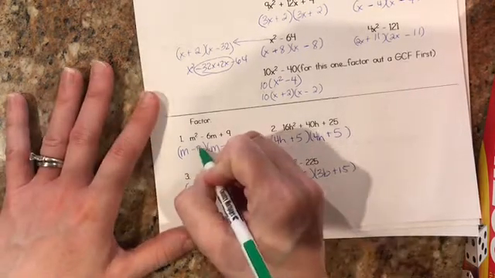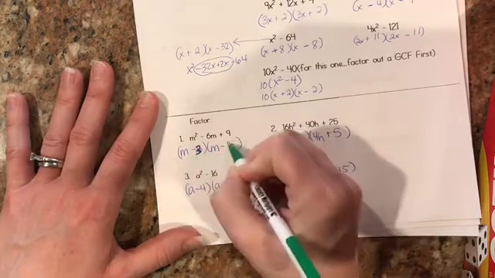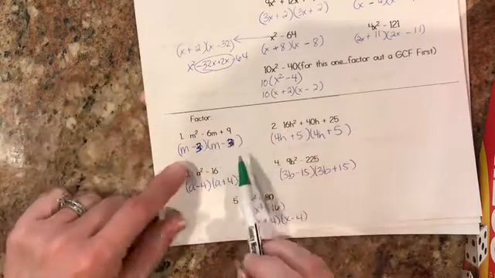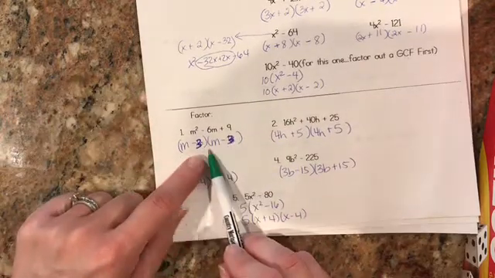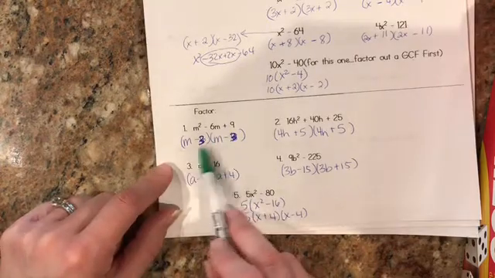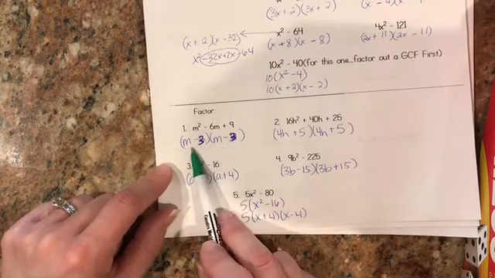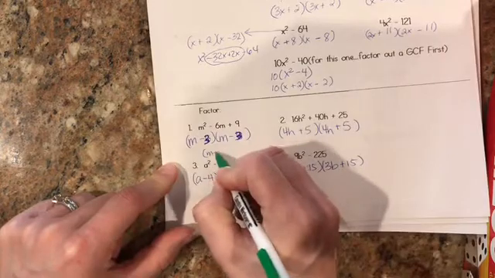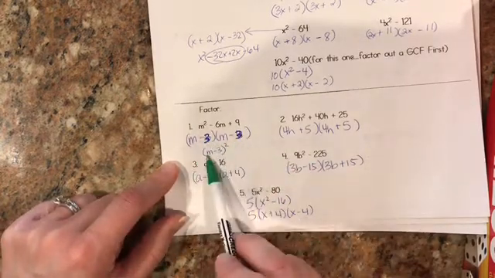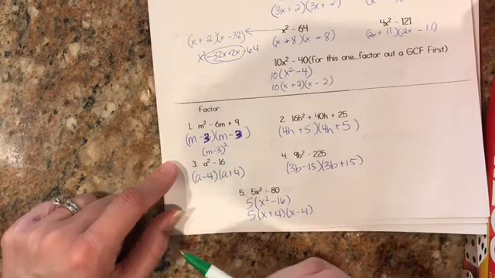So we would want both of these to be a 3: m minus 3, m minus 3. They are both minus because we want the outside and inside to become negative 6. Another way you can write this answer, if you have the same exact thing twice in a row, is as m minus 3 squared. So this is right, but this is also a way you might see that answer written.